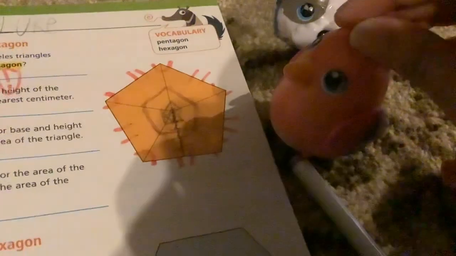So let's approximate this to the nearest centimeter. Okay, here we go. This is, I believe, 1 centimeter, 2 centimeters, 3 centimeters, 4 centimeters. 1, 2, 3, 4. Oh, 5! 5 centimeters tall. So the height is approximately 5 centimeters tall. So the height, which is h, is 5 centimeters. So h is 5. This is h.